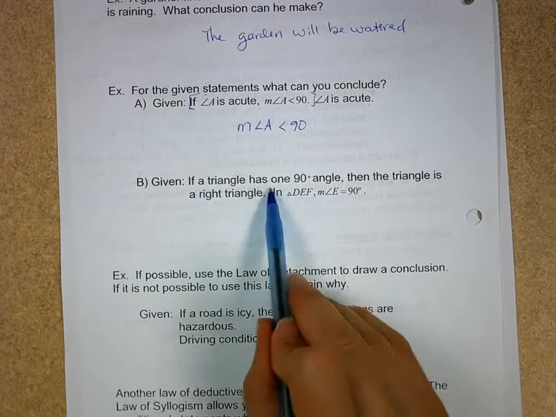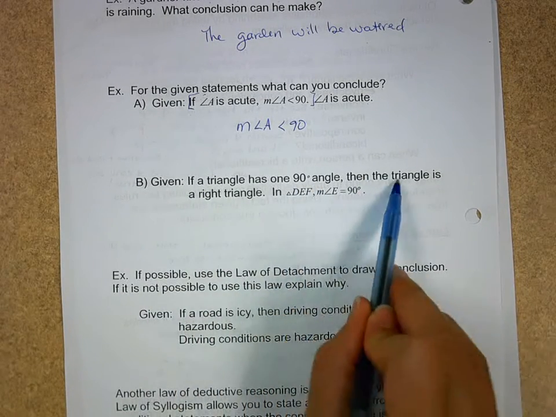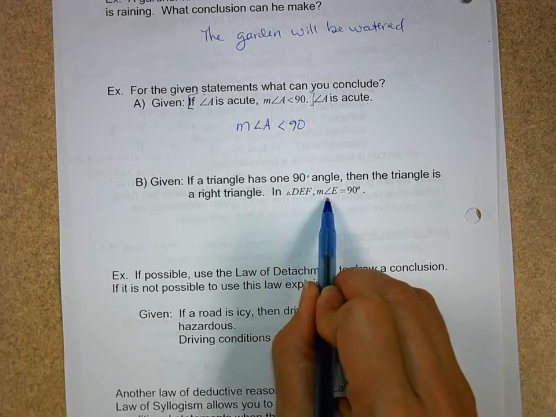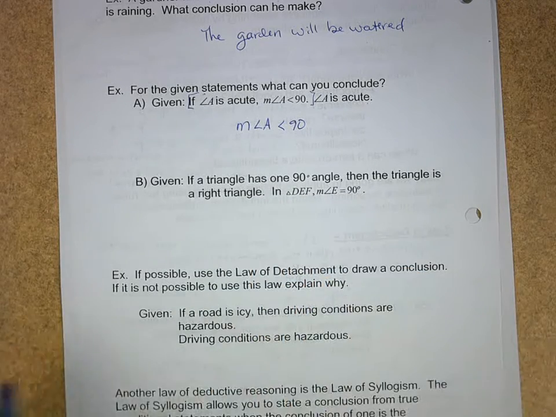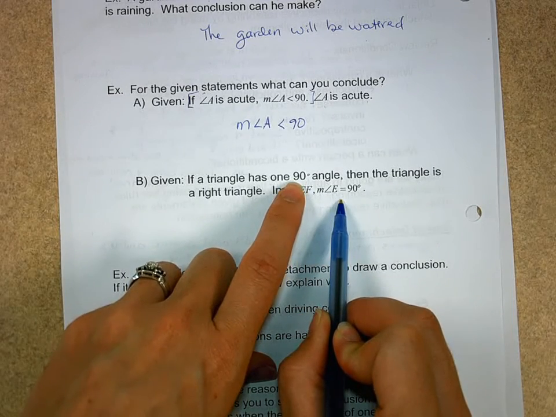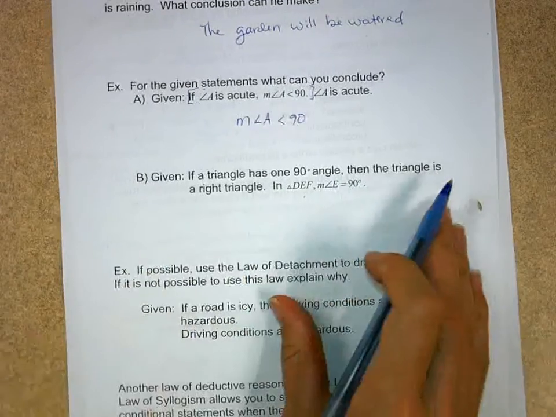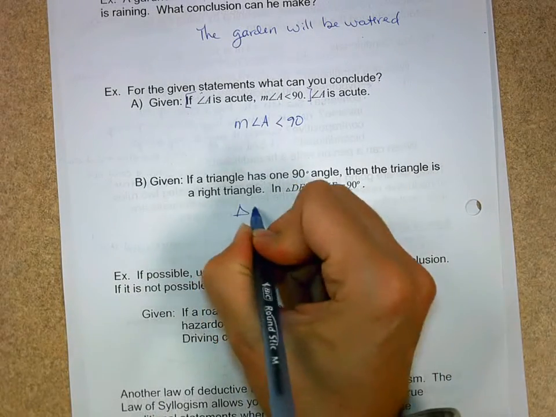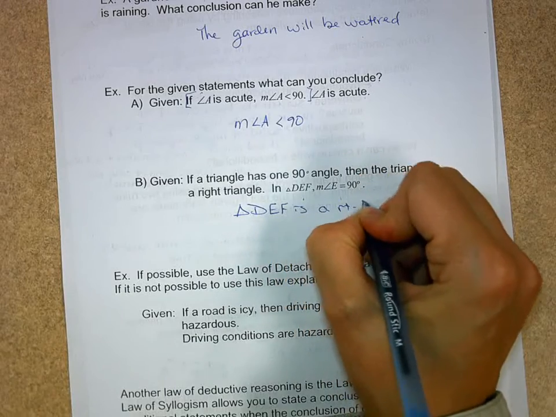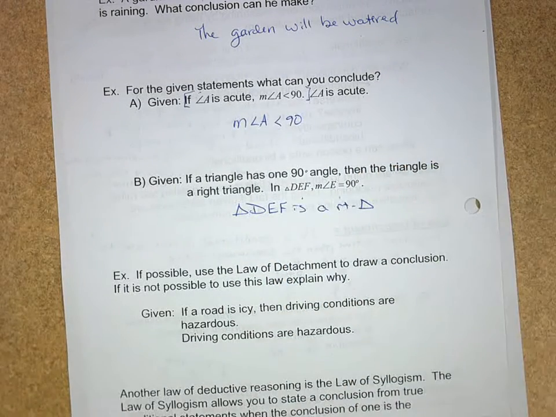It says, if a triangle has one 90-degree angle, then the triangle is a right triangle. In triangle DEF, the measure of angle E is 90 degrees. Well, does the triangle have a 90-degree angle? Yeah. So therefore, what is it? Yeah. Triangle DEF is a right triangle because it has one right angle.